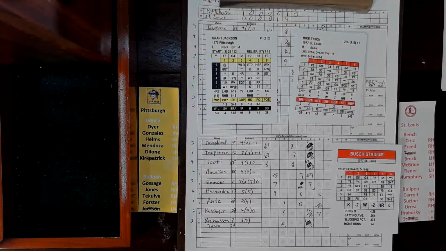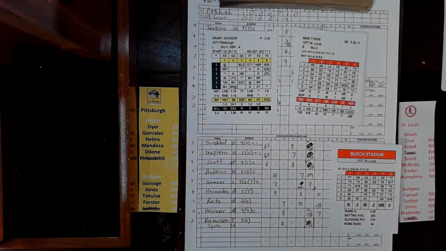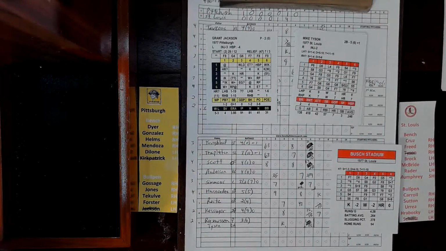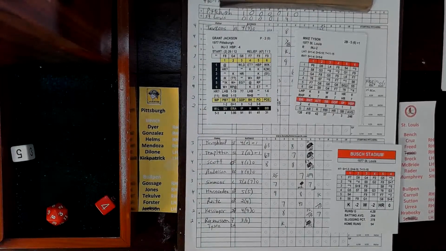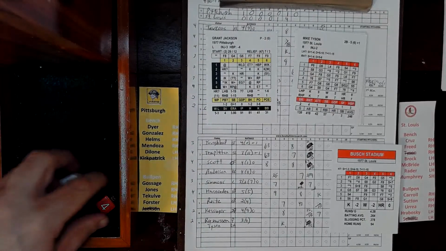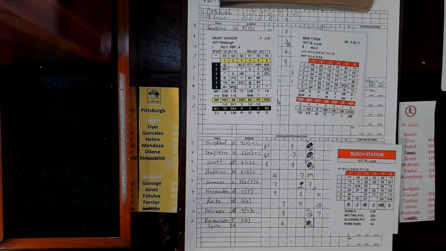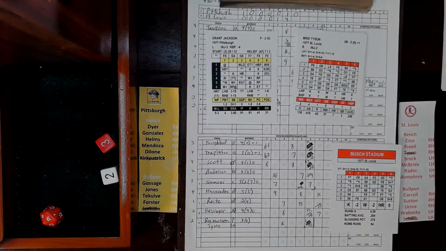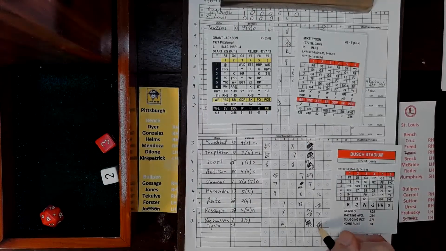Tyson against Jackson. Strategy roll, nothing happening. 4-5, that's the ballpark card going to Busch Stadium. 3-2, and that's a single to right field, so Tyson comes through with a base hit.